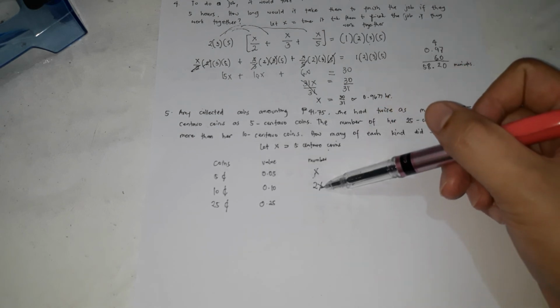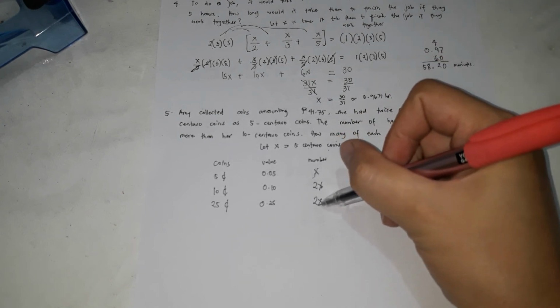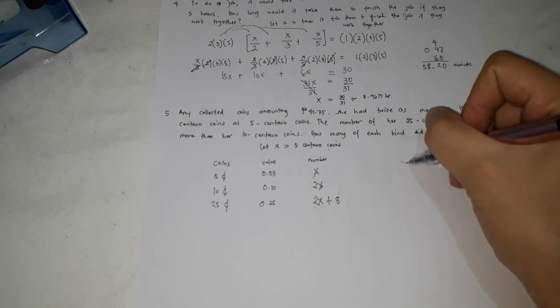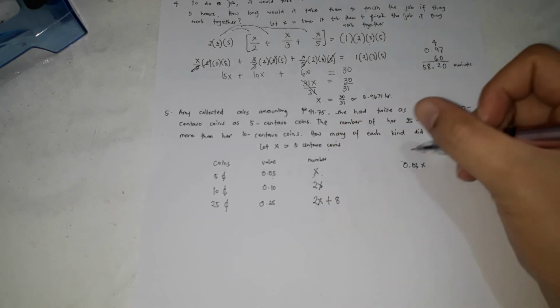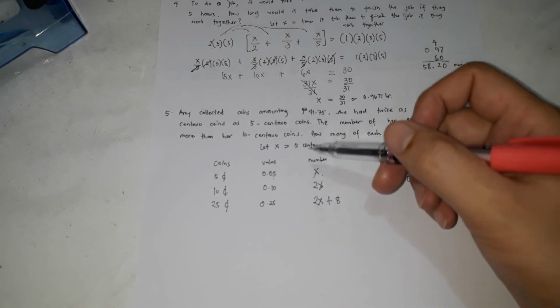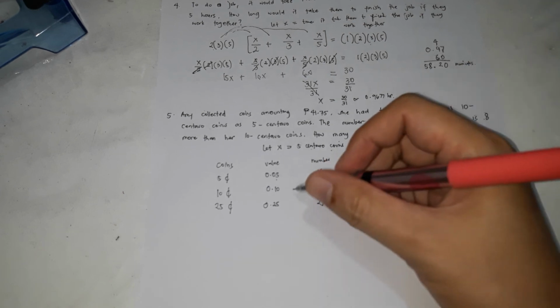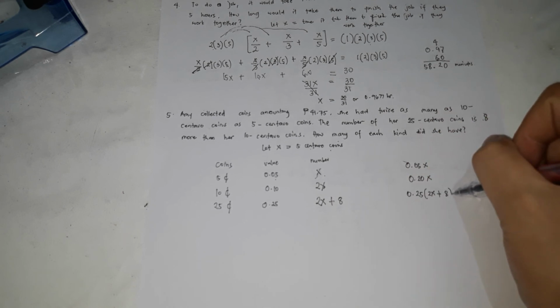So ito si 10 centavo coins, 2x. Tapos 8 more than. So 2x plus 8. 8 more than. So mas marami siya ng 8. Now, the amount would be this one. So times mo yun siya, 0.05x times mo yun siya, 0.20x. Kung x na 5, so 0.05x. So for this one, 0.25 times 2x plus 8.